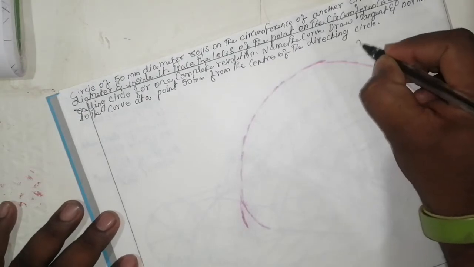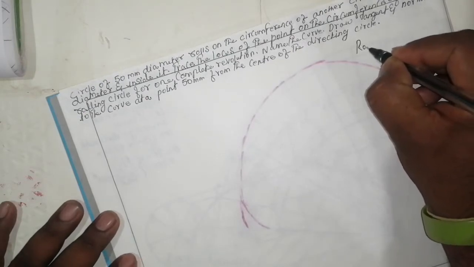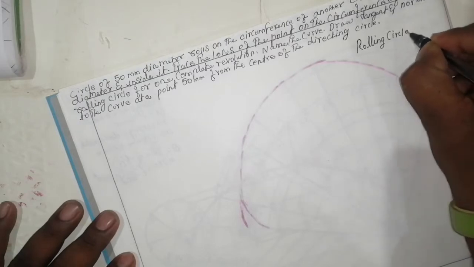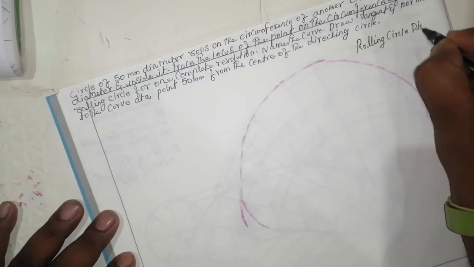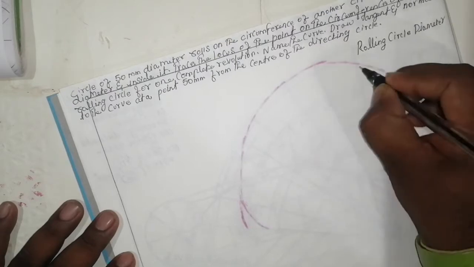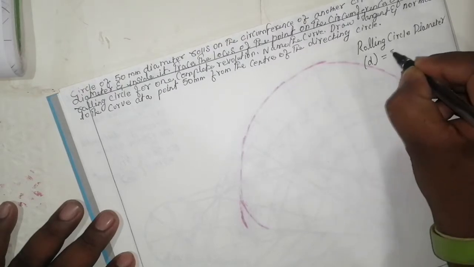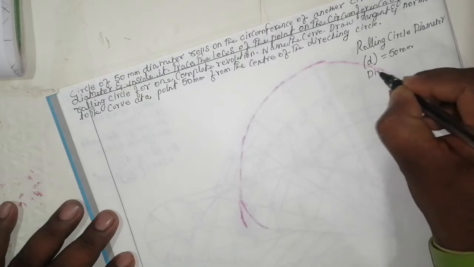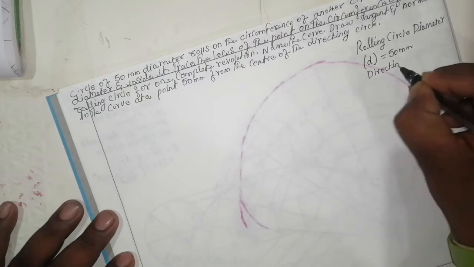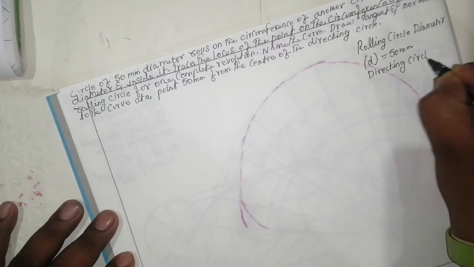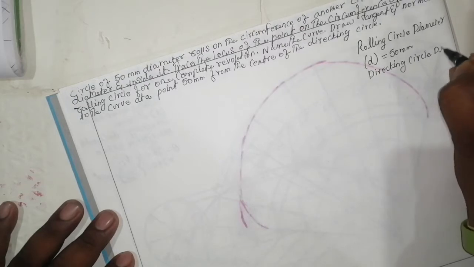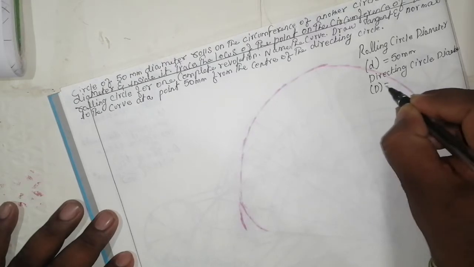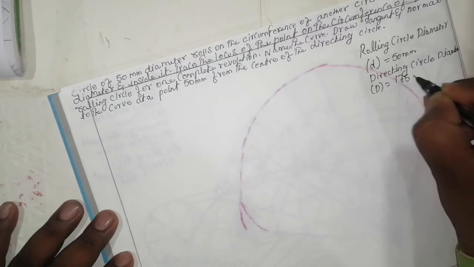The given data: the rolling circle diameter, small d, is 50 mm. Then the directing circle diameter, big D, is given as 175 mm.